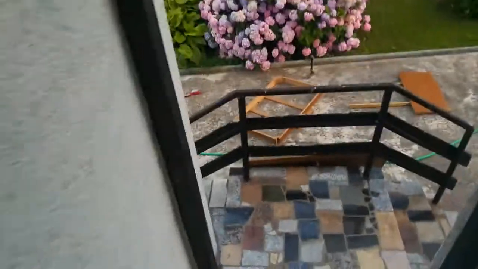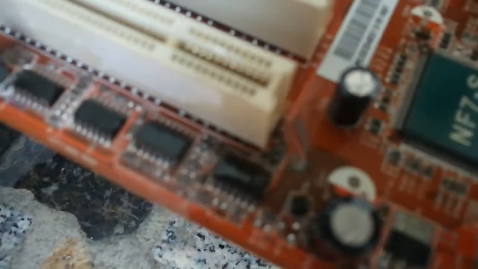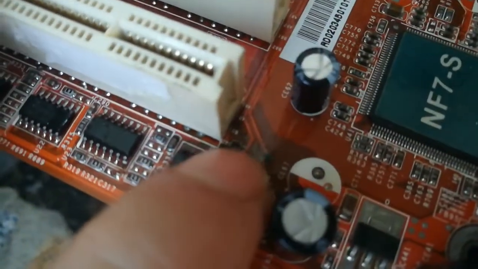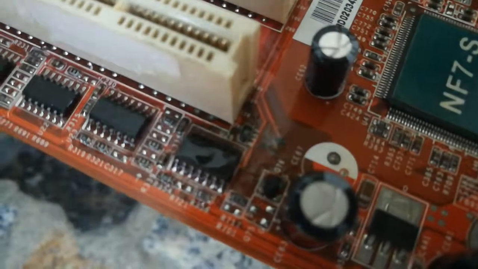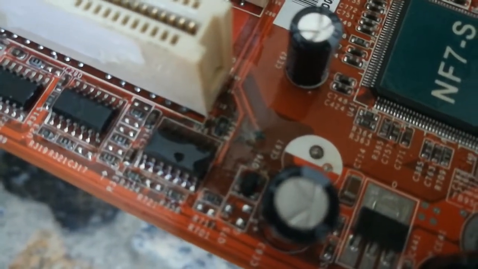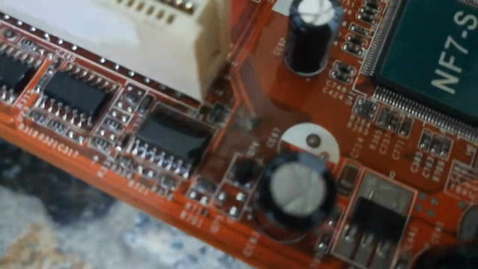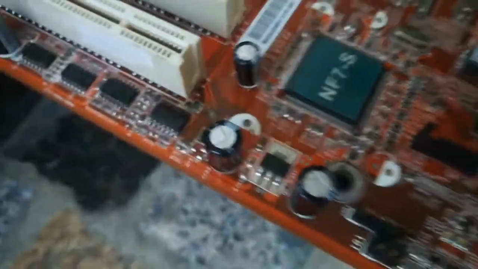I will show you this main board. Okay, so this main board here has some problem. I put some WD-40. It was rusty here, and here it's kind of burned a little bit. But I put WD-40 and will leave it to try to remove the rust. If that goes well, that would be very nice.